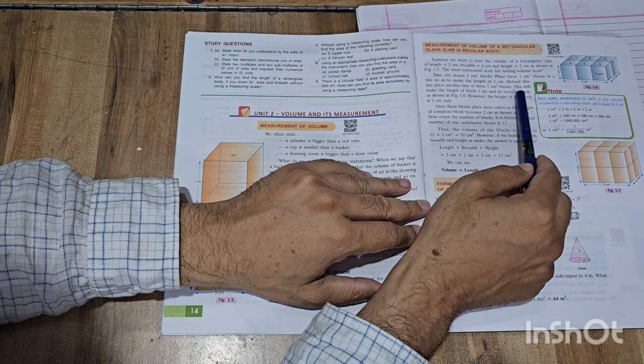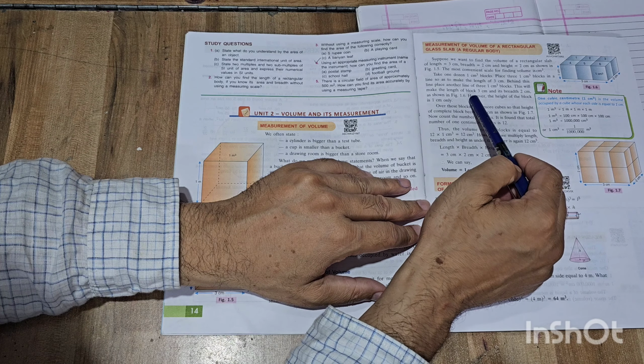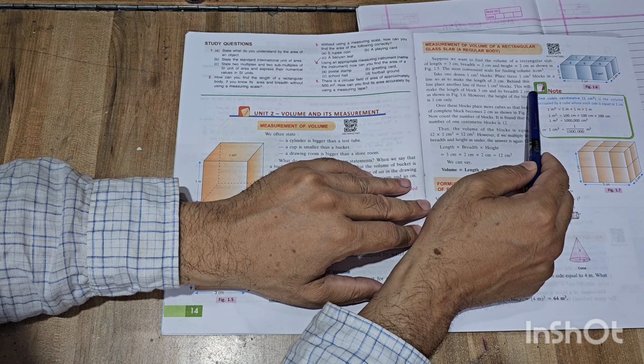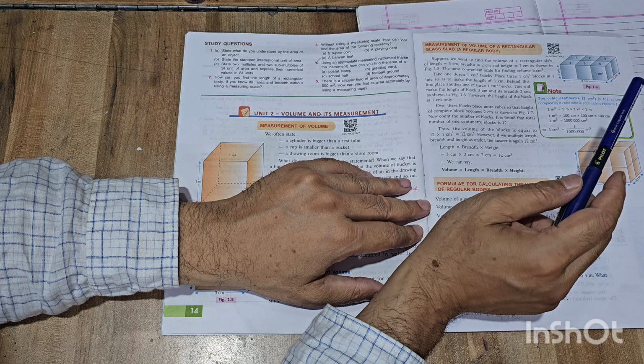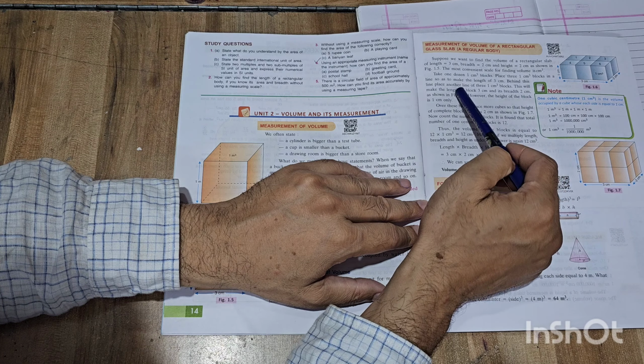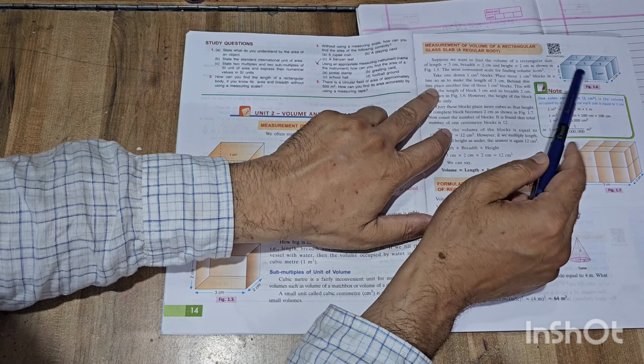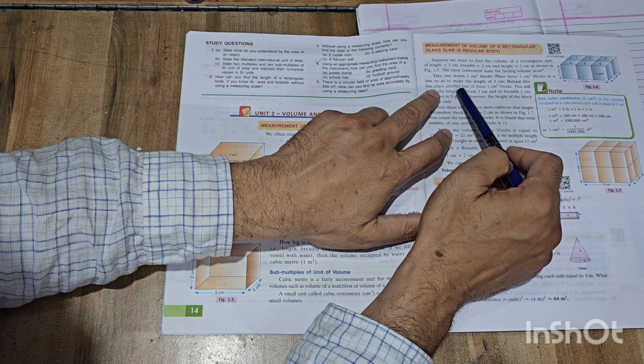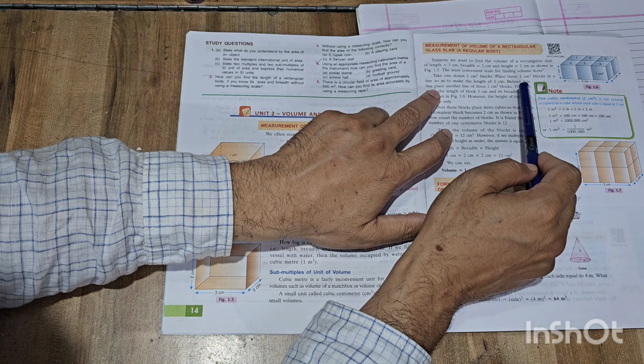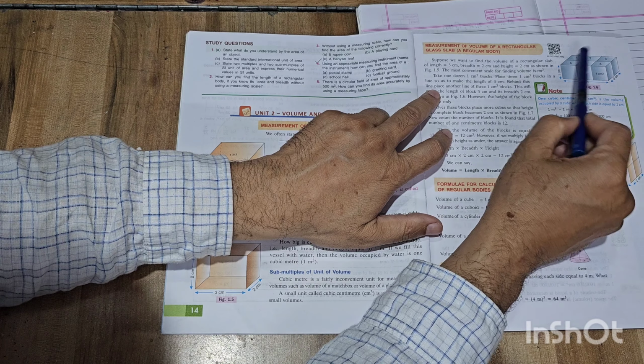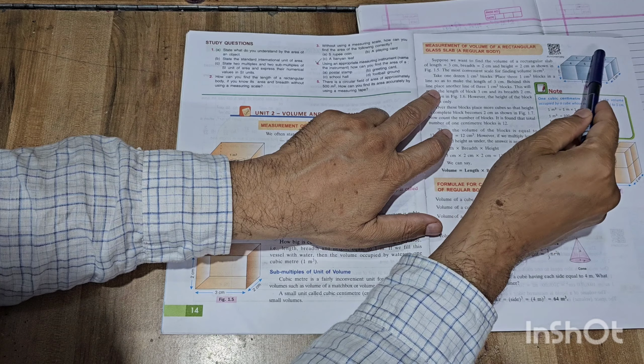This will make the length of the block 3 centimeter and its breadth 2 centimeter. Behind this line, place another line of 3 blocks of 1 centimeter cube. Suppose first you place these 3, 1, 2, 3.